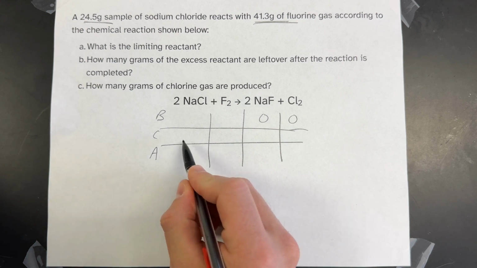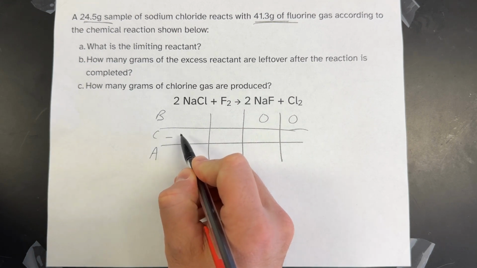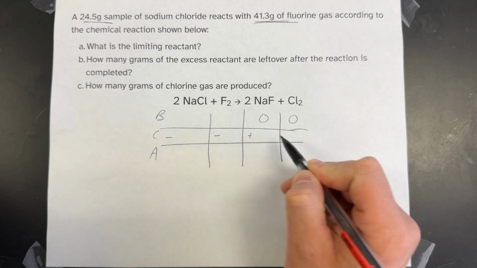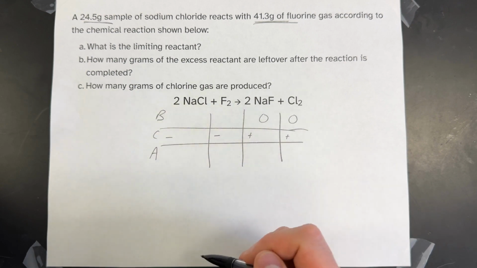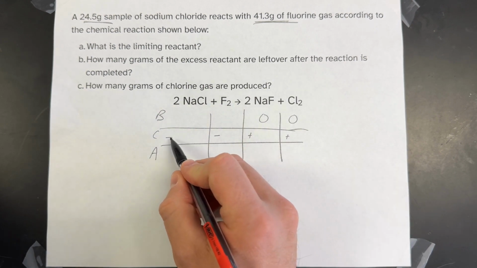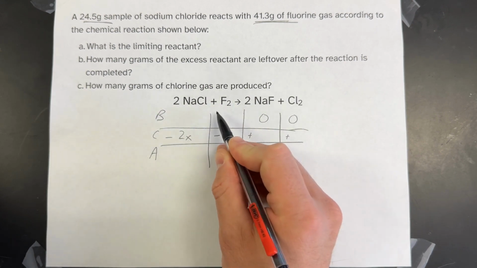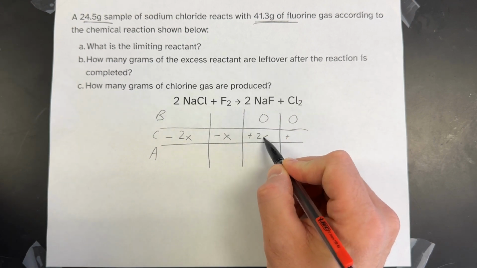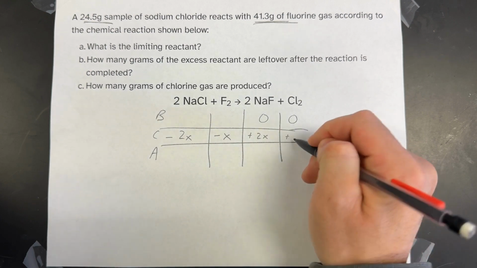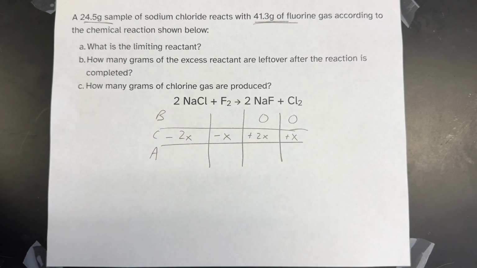I then can go and fill in my change. I have negative of my reactants and positive of my products. I use the coefficients in the balanced chemical equation to fill in those x's. So here this would be negative 2x. This is a 1, so this would be just negative x. This is a 2, so this would be plus 2x. And then this is a 1, so that would just be plus x.